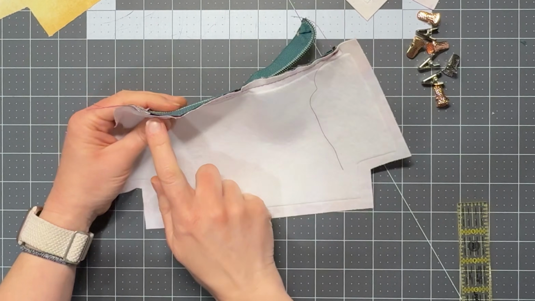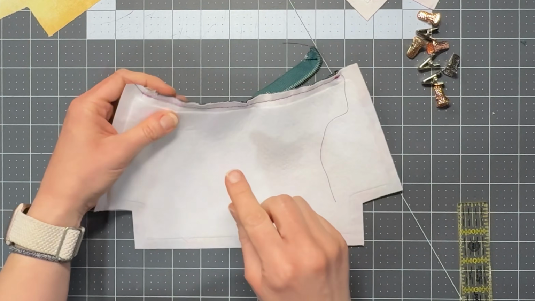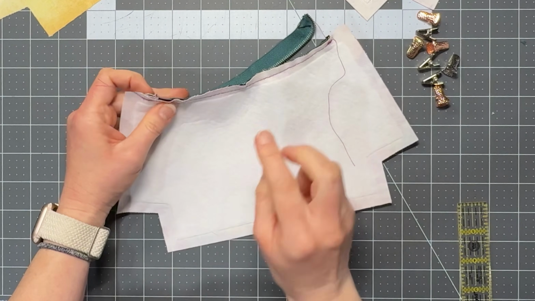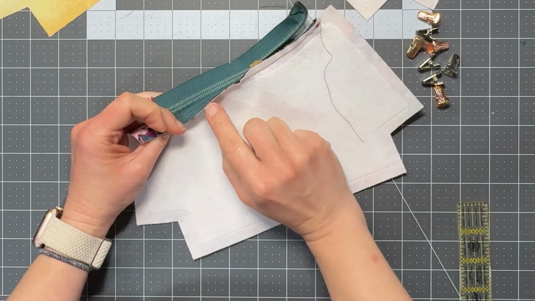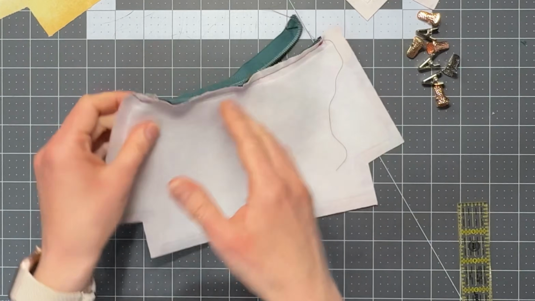Now that that's sewn, you can see that there's a little bit of a ripple here, and that is actually what we want. Once we have sewn the zipper in place, we are going to clip the material also so that it can splay out and sit flat.